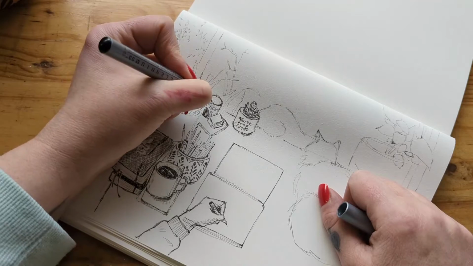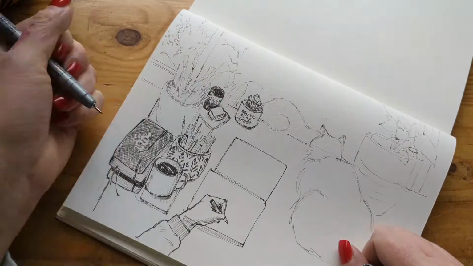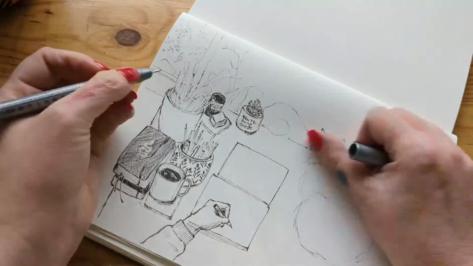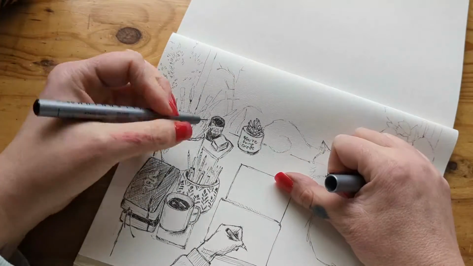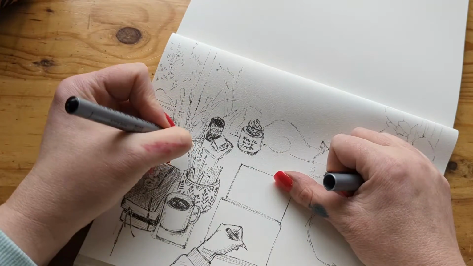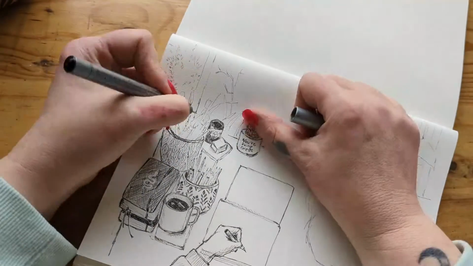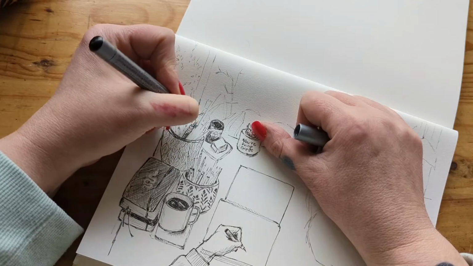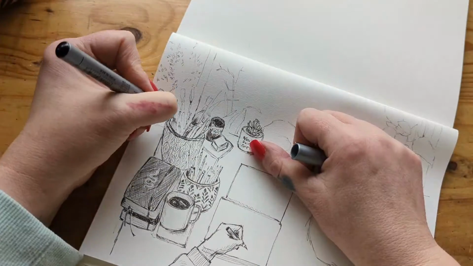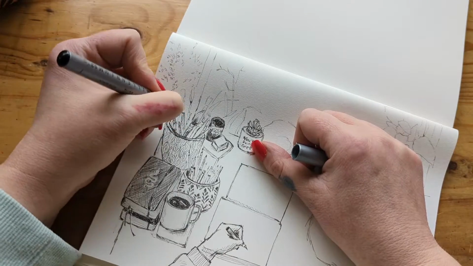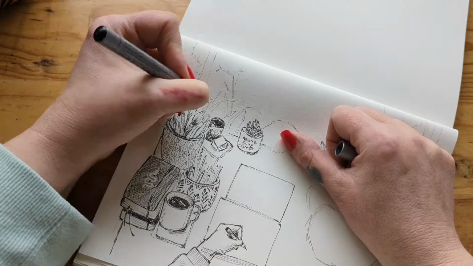Even just capturing things like the patterns on my brush holders and the texture of my journal. Things that I look at every single day, but I've never once thought about how to draw them. This stretched some new art muscles for me. This is very unlike what I usually do. And that's a great thing.